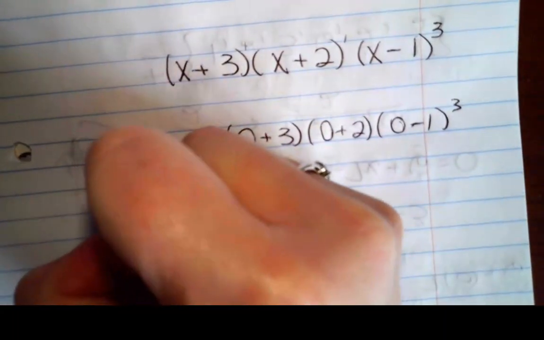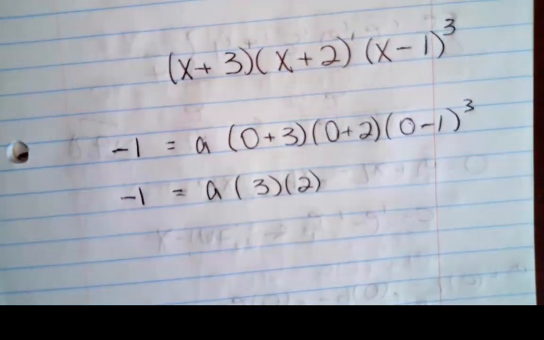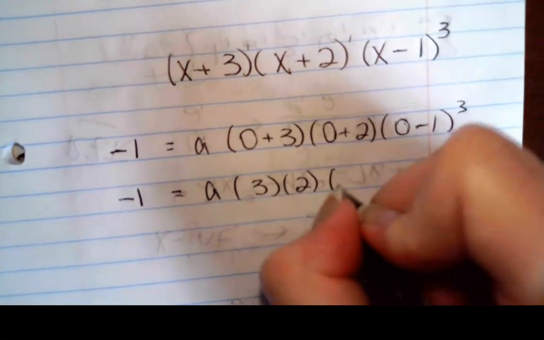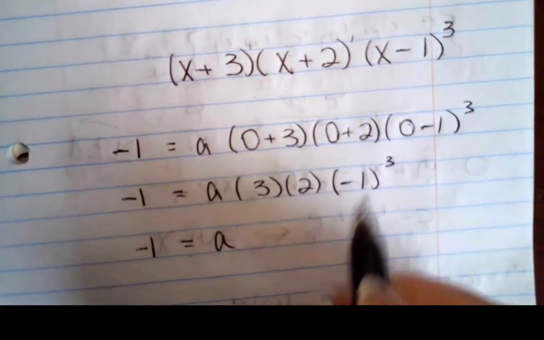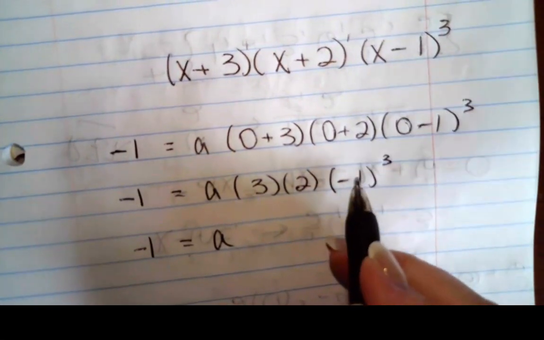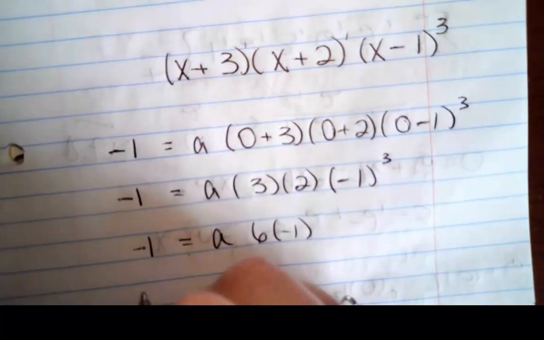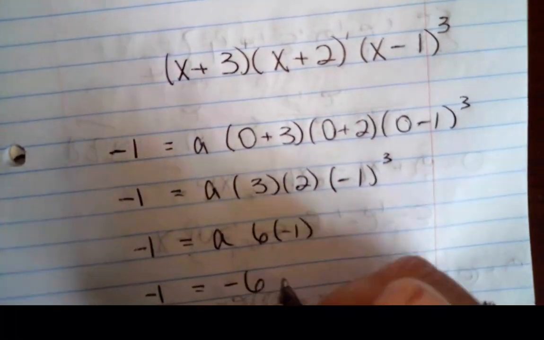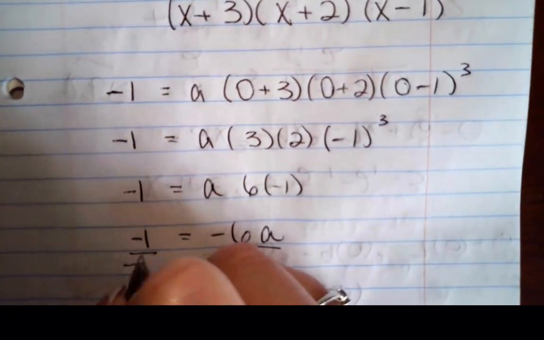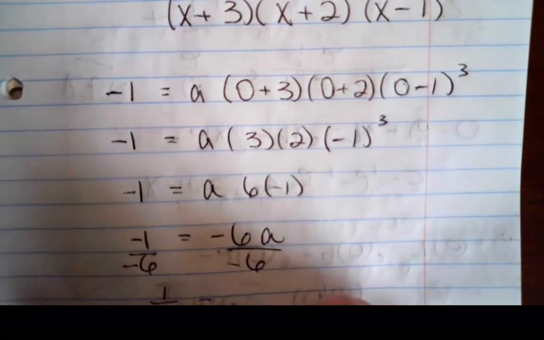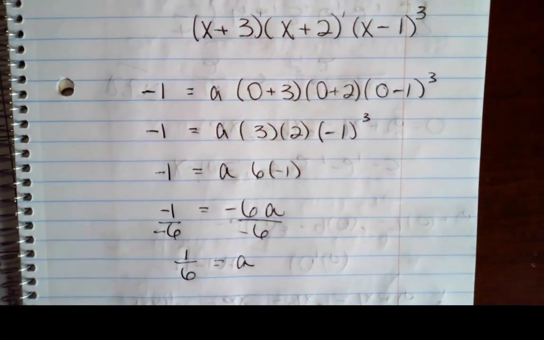And now I've got -1 equals a times 3 times 2 times (-1) to the 3rd. So -1 equals a times 3 times 2 times -1, and (-1) to the 3rd is -1. So I get 6 times -1. So -1 equals -6a. Divide both sides by -6, and I get 1/6 equals a. Okay, so there's my 1/6 equals a.